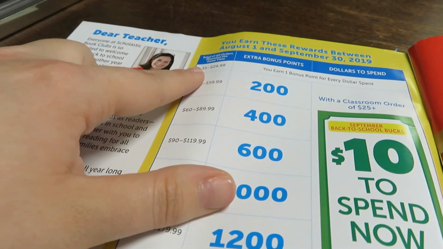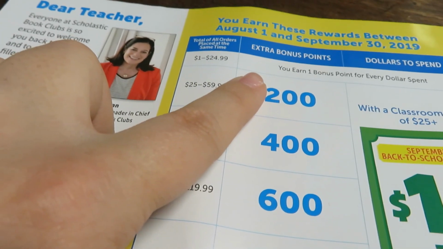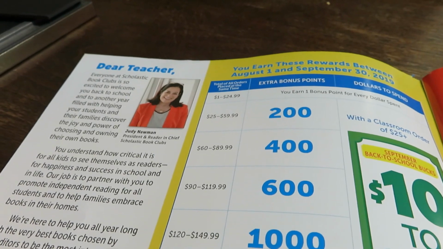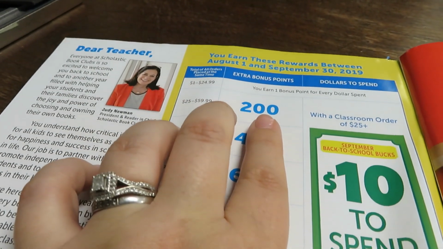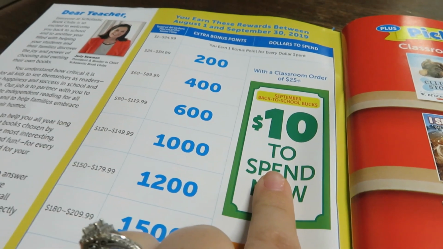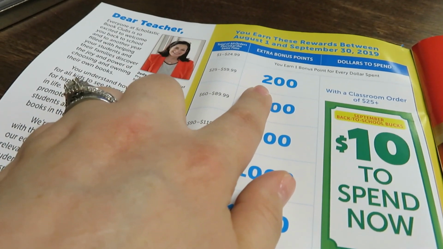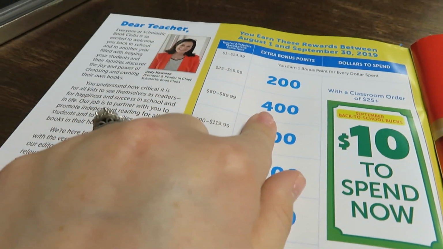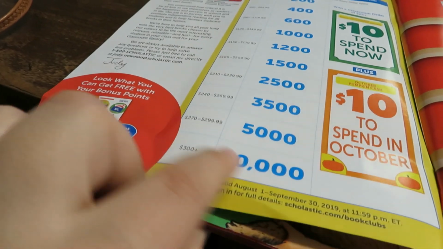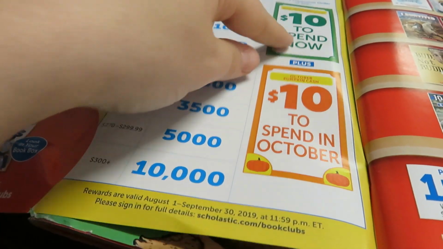For the dollar amounts, $1 through $24.99, you earn 1 point per dollar, and then it just keeps going up. Yes, you get your points, but if you push your goal for Scholastic a little bit more, you can earn extra money along the way. If you have an order that is close to $59.99, you might as well spend $1 on a dollar book and double it, and you're still going to get your $10 to spend. It goes clear up to, if you spend $300, you get 10,000 bonus points, and you get $20 to spend: 10 to spend now, and 10 to spend in October.